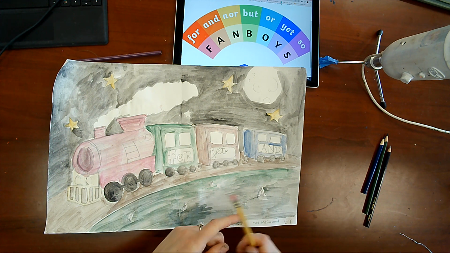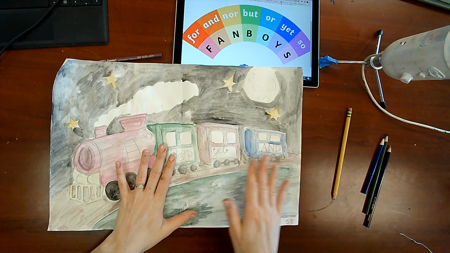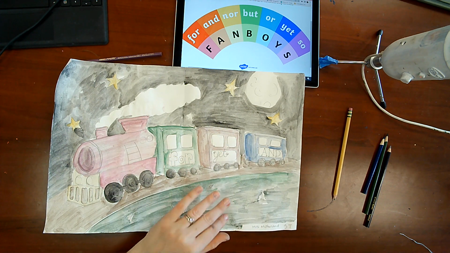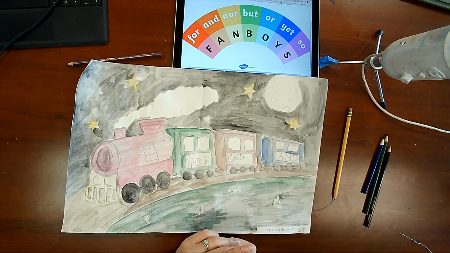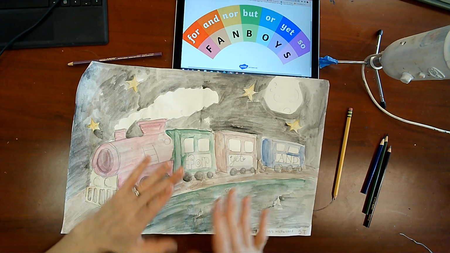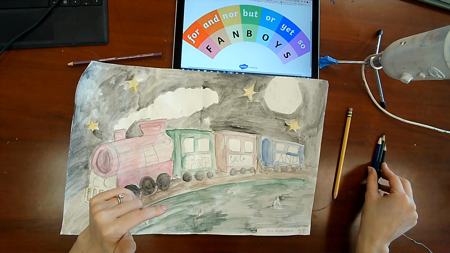Now, let's put our pencil down. Unless you still need to decorate this some, that's okay. But I'm just going to tell you guys what our next step is. We are actually going to use colored pencil for our lettering here.